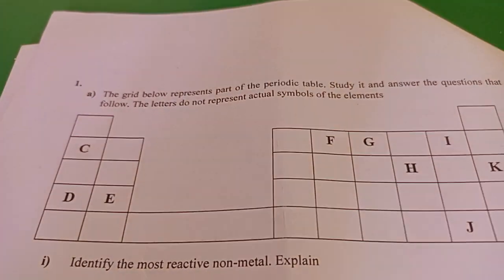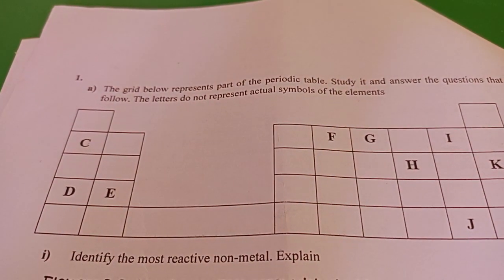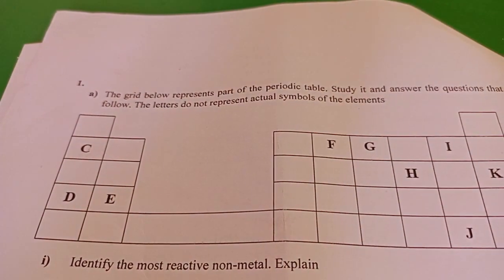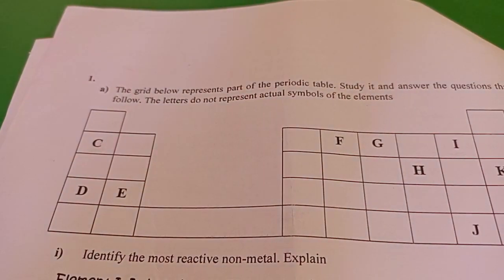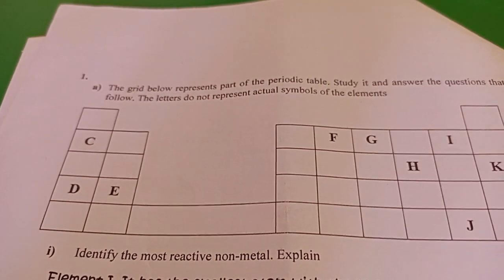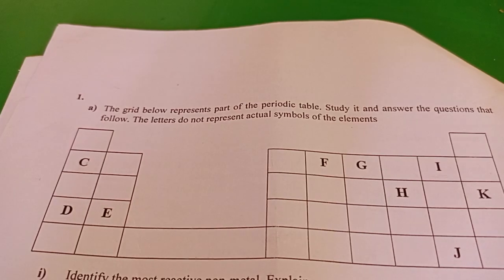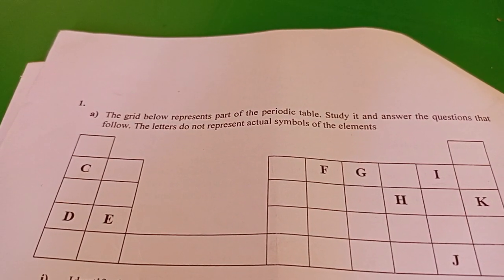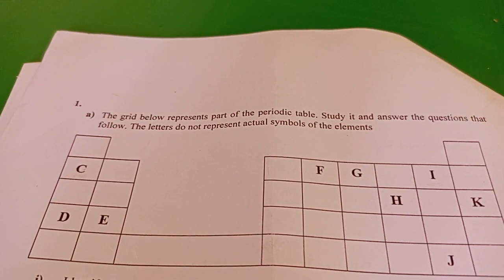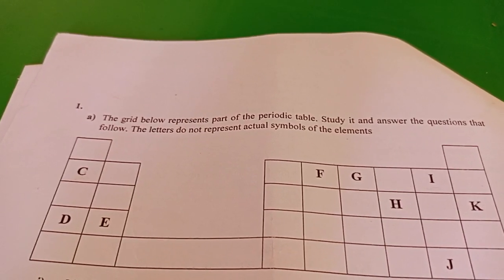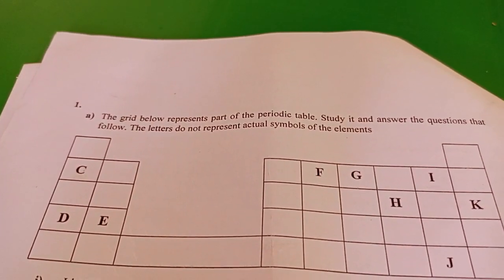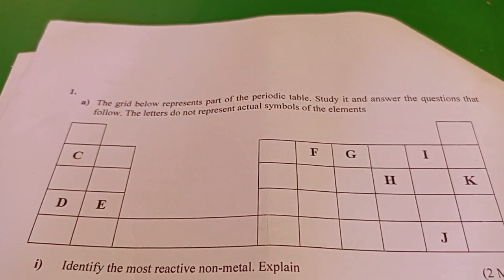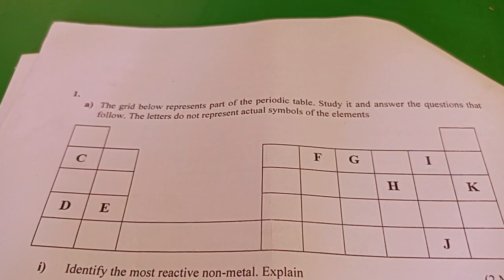You are asked to identify the most reactive non-metal. Then you give a reason for your answer. So as you can see, we have element J and element I. We also have element K. Those are non-metals.